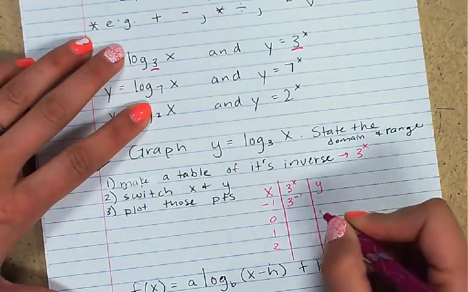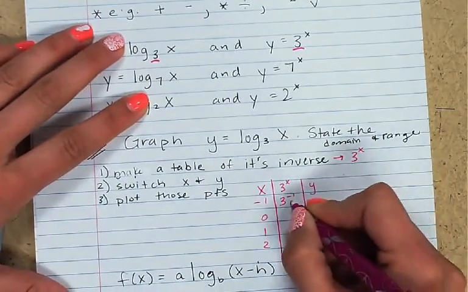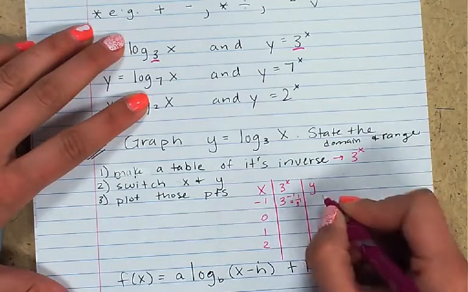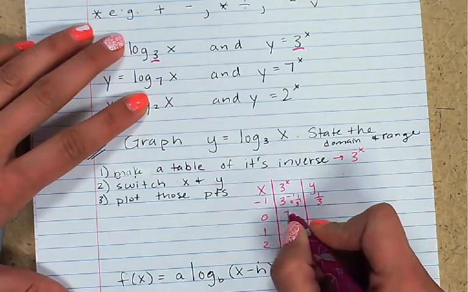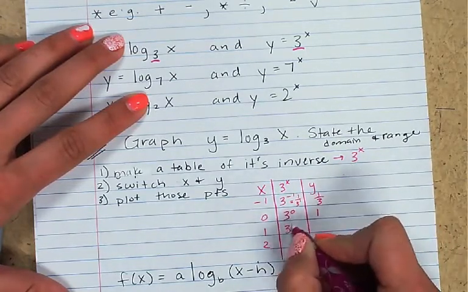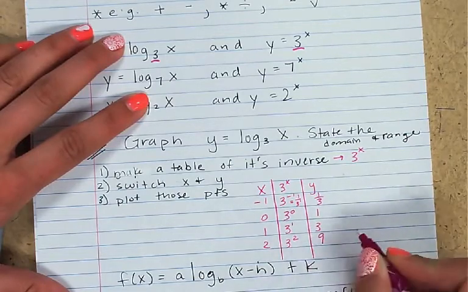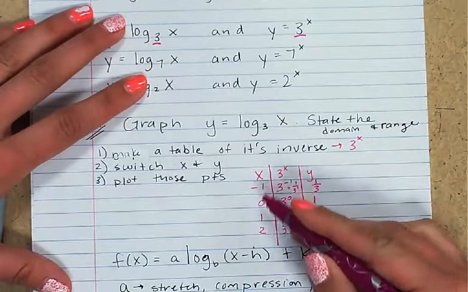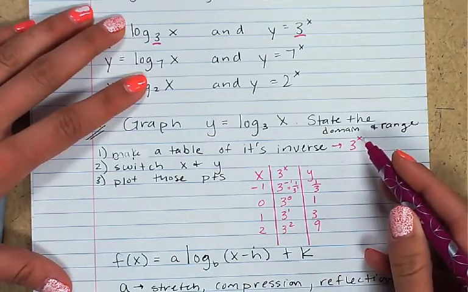3 to the power of -1. Remember, with a negative exponent, you put a 1 on top. And 3 to the first power is just 3, so we end up with 1/3. 3 to the power of 0, anything to the power of 0 is just 1. 3 to the first power is 3, and 3 squared is 9. Okay, so now these are the ordered pairs for the inverse, 3 to the power of x.